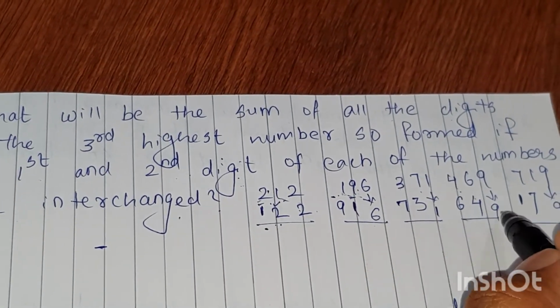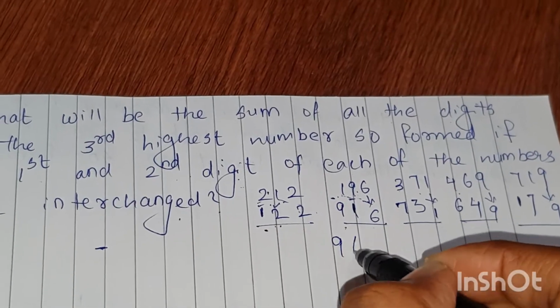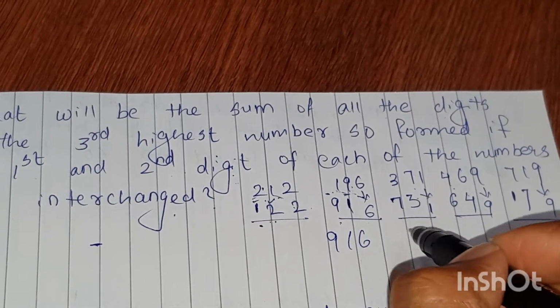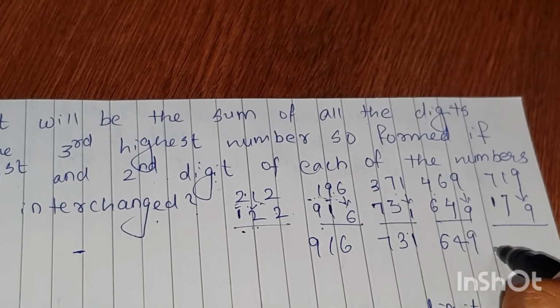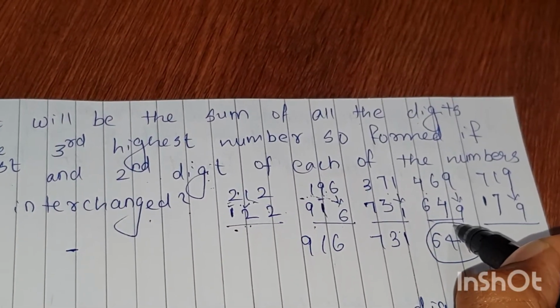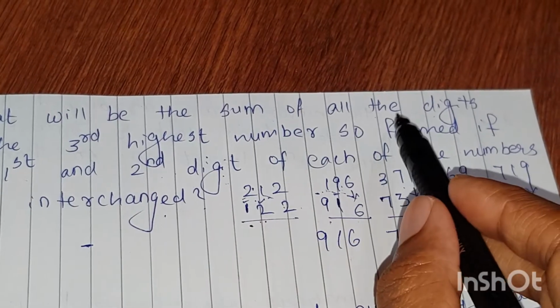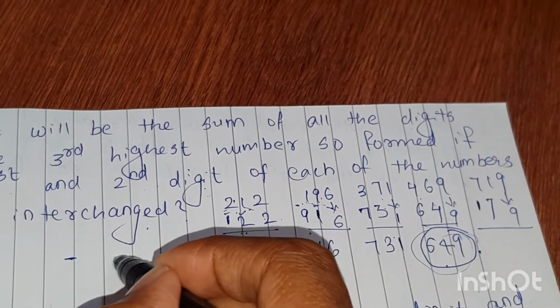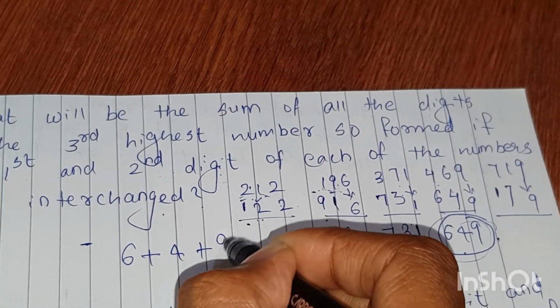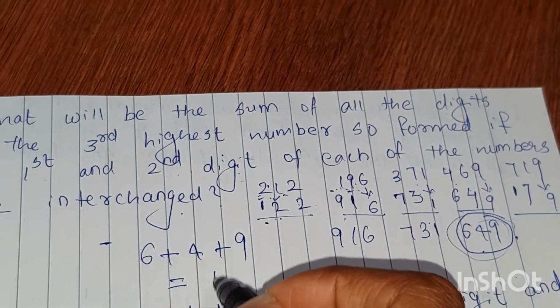The highest number is 916, the second highest is 731, and the third highest is 649. So we add 6 plus 4 plus 9. The answer is 19.